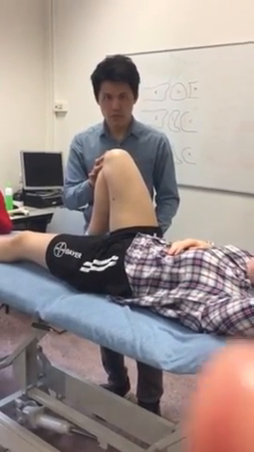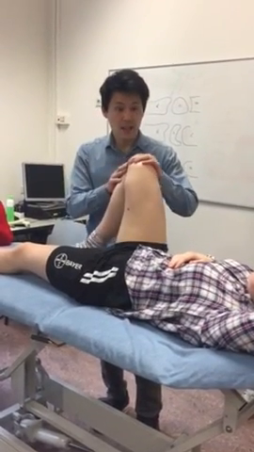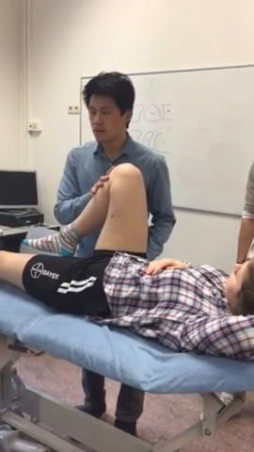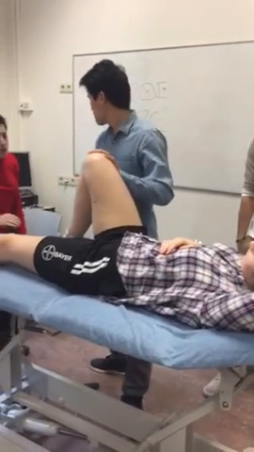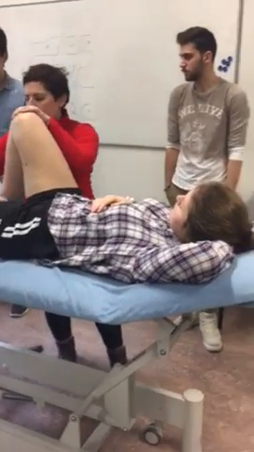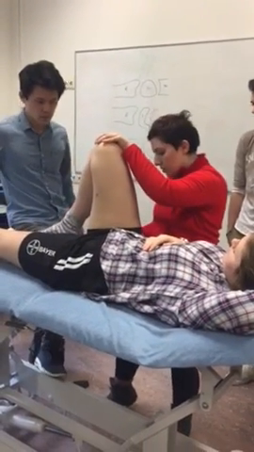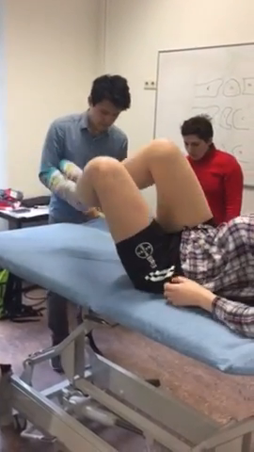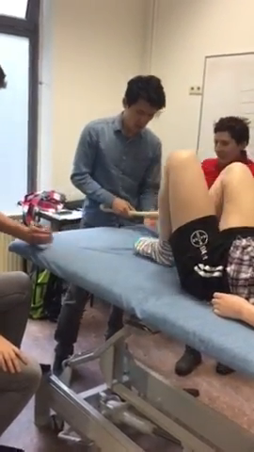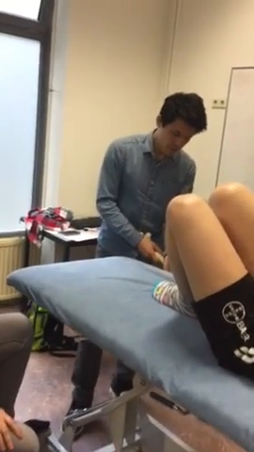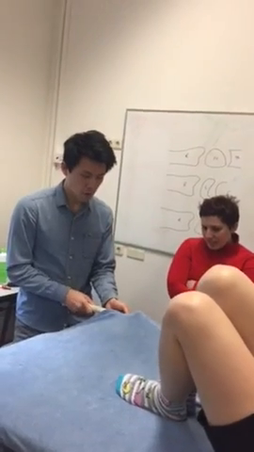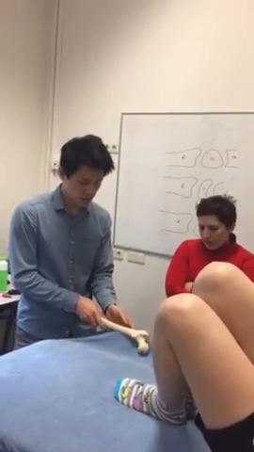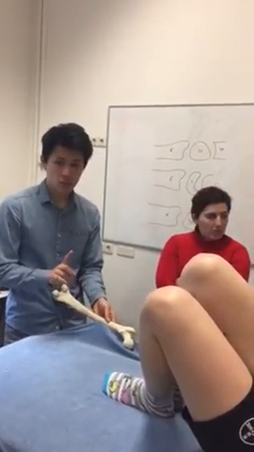Adduction. Internal rotation. Yes. Adduction, abduction, internal, external rotation. But now, if you want to do the dorsal capsule, which one? Internal, external rotation. External. Abduction with external rotation. Okay, look. Let's say it's the hip, then internal. Let's say this is the capsule. When you do external rotation, which part of the capsule is provoked? Ventral. If you do internal rotation, which one? The dorsal. Okay, that's one.